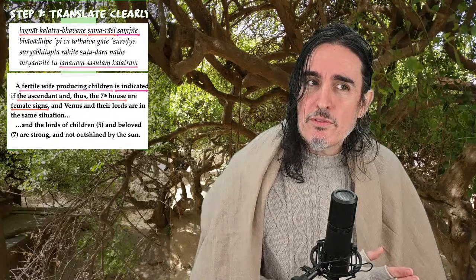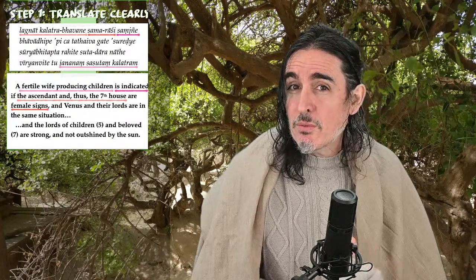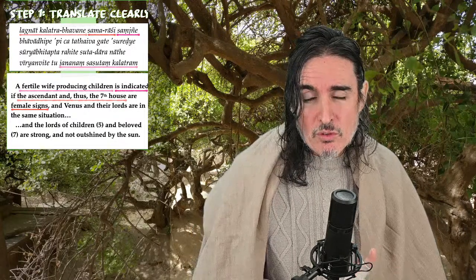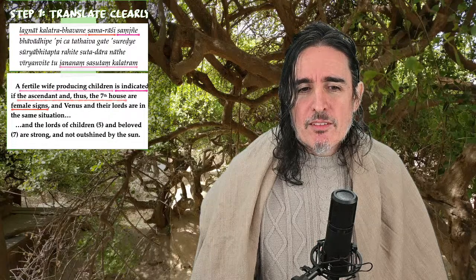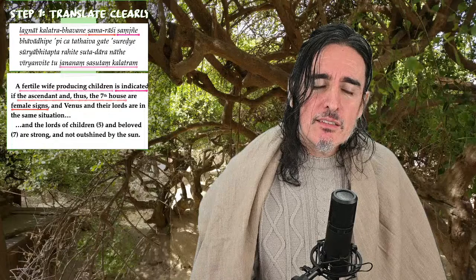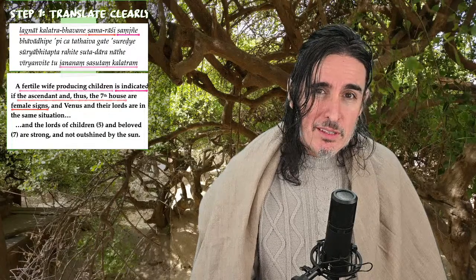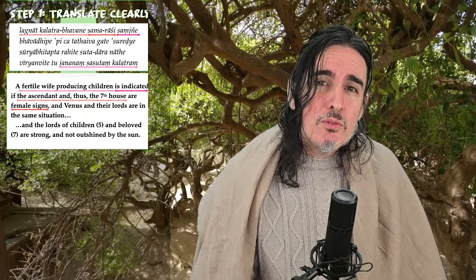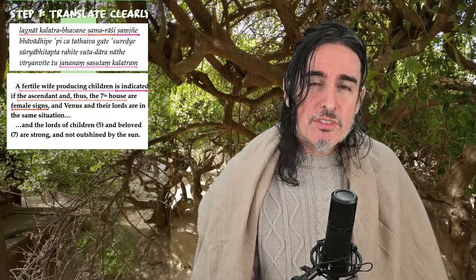So, for example, if the ascendant is 2, then the 7th will be 8. They're both even signs, Taurus and Scorpio, 2 and 8. So the reason why he words it lagnat kalatra bhavane could be because of that. Because if the lagna is a female sign, then you know the 7th is a female sign. The other thing is he might be saying, don't do this from the moon or from other positions.